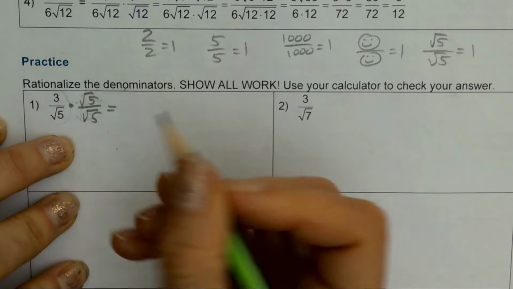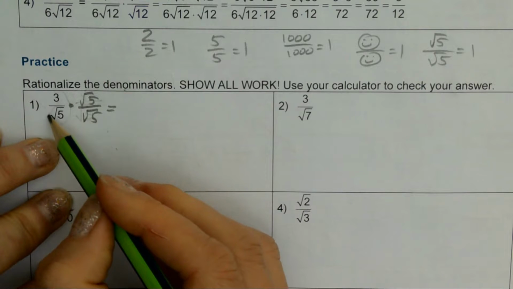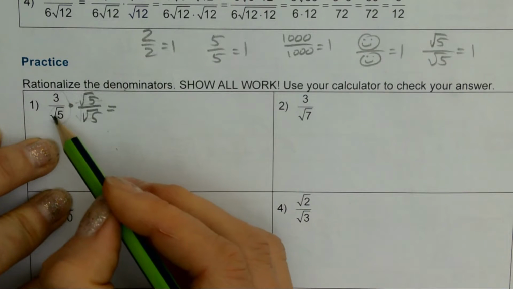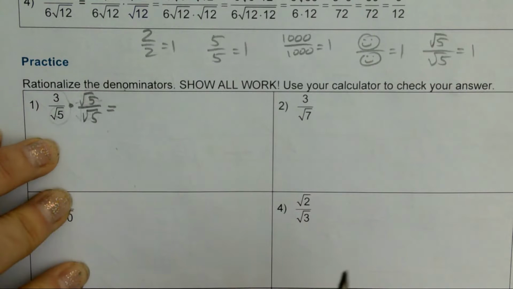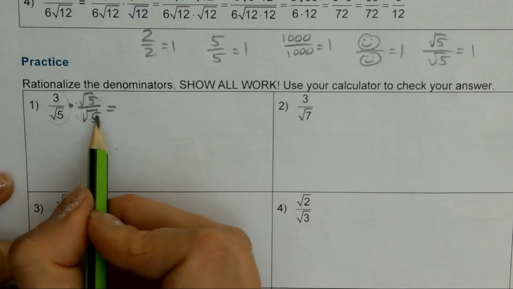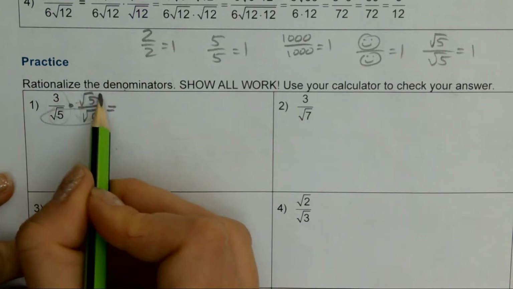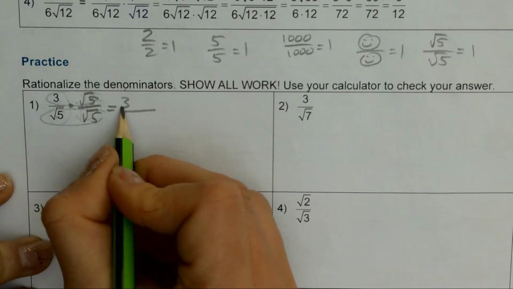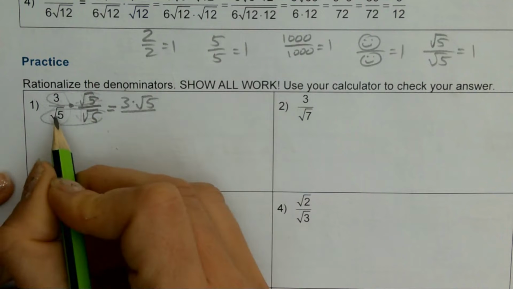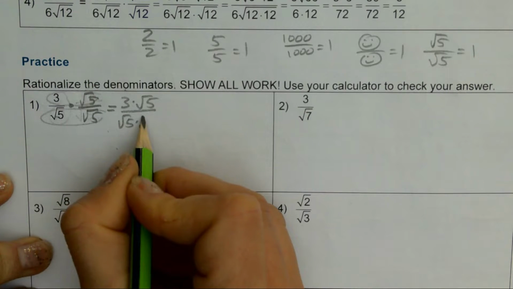Okay, so whatever number is under the radical here, I multiply it, same over same. Remember, multiplying fractions, we multiply the bottoms and the tops. So let's do the top. This is going to be 3 times root 5, and this is going to be root 5 times root 5.